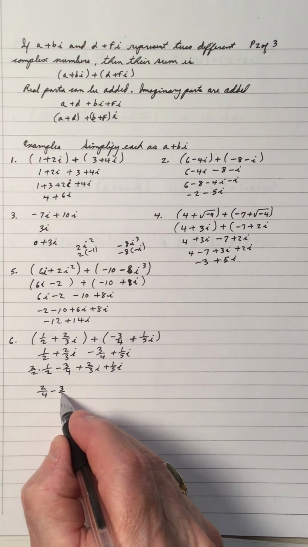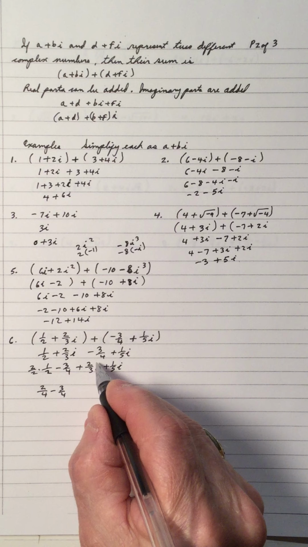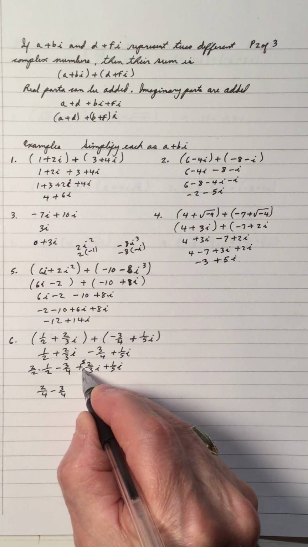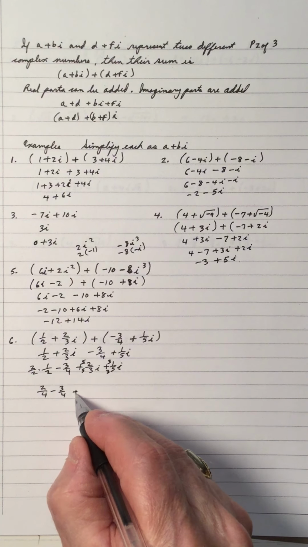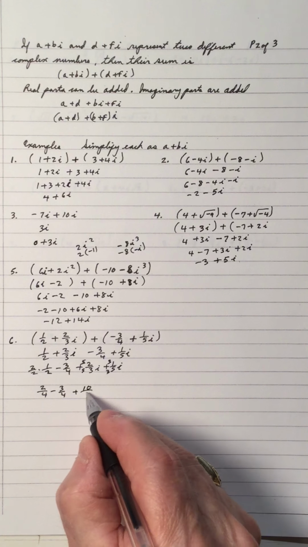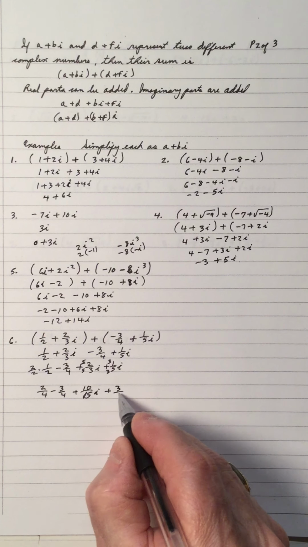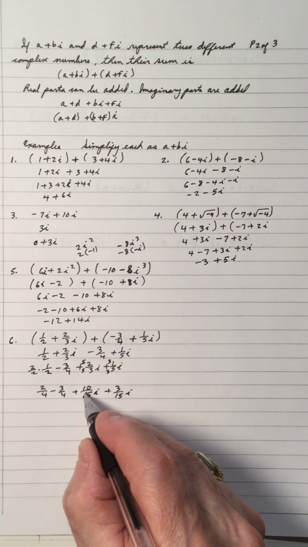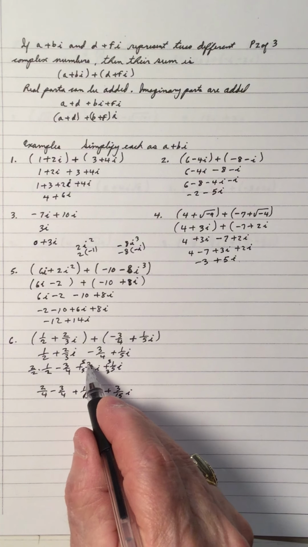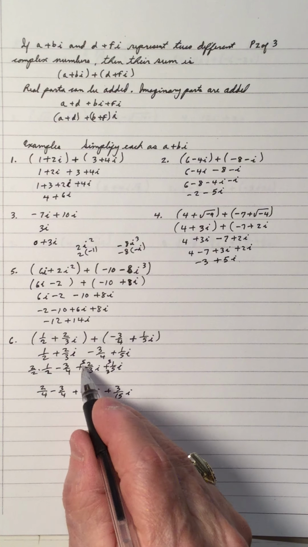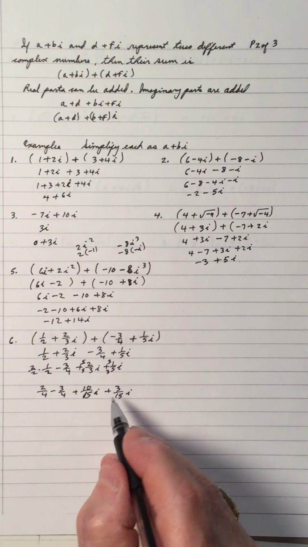So that gives me 2/4 minus 3/4. And in this one, I have to multiply this one by 5/5 and multiply this one by 3/3. And that gives me 10/15 i plus 3/15 with an i. Notice the common denominator for 3 and 5 is 15, so I multiplied top and bottom of the 2 and 3 by 5/5. I multiplied 1/5 by 3/3 to get a common denominator of 15.